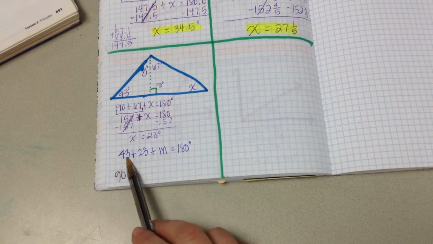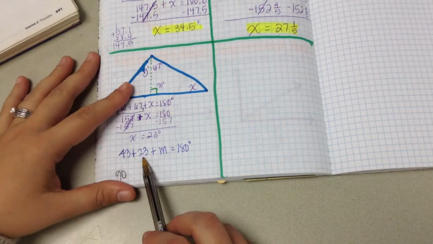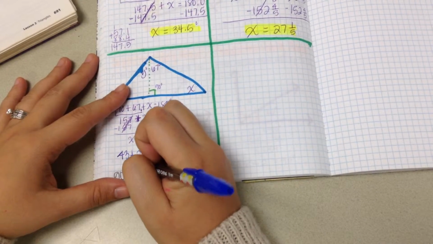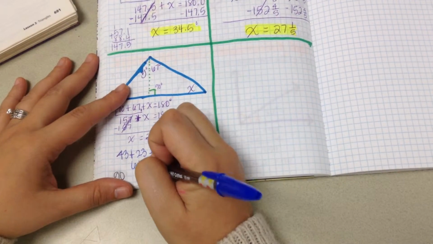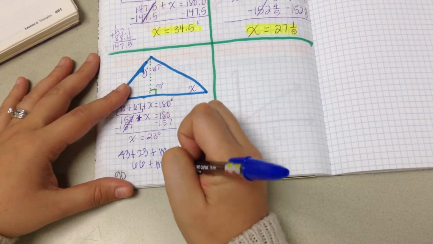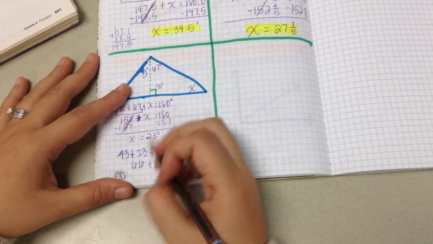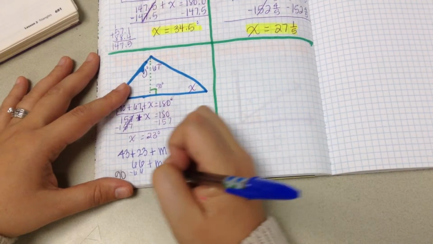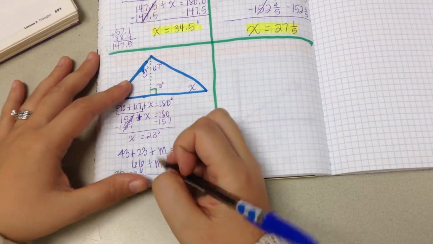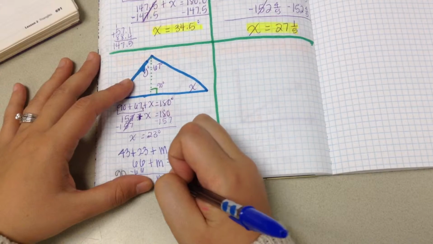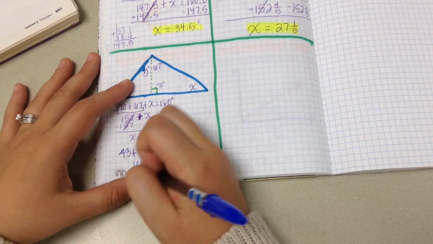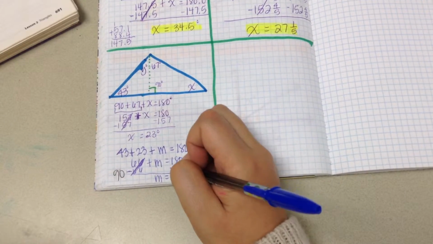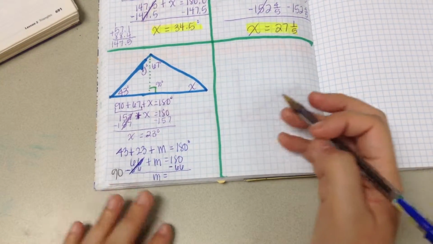So I'm going to add these together. 43 plus 23 is going to be 66 plus M equals 180. So if I subtract 66 from both sides, M is going to equal, okay.